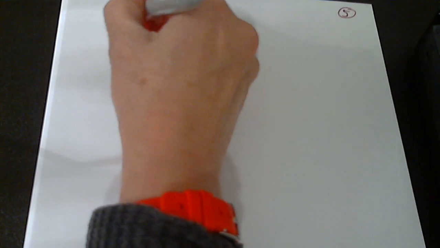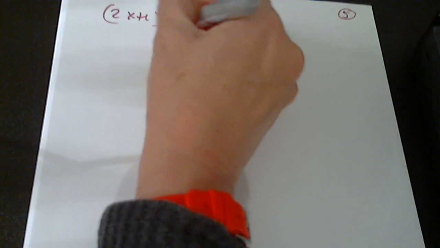Anyone need help with this, or is it clear? Okay, moving on. Any problem here? Yes, please. Okay, so we have 2x plus 1, everything squared, equals 16.